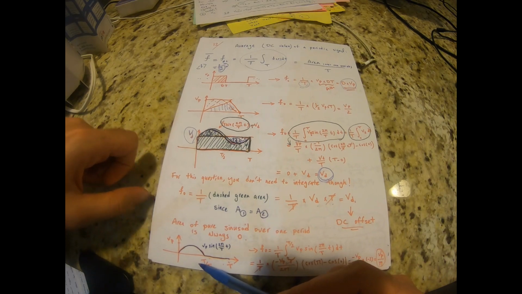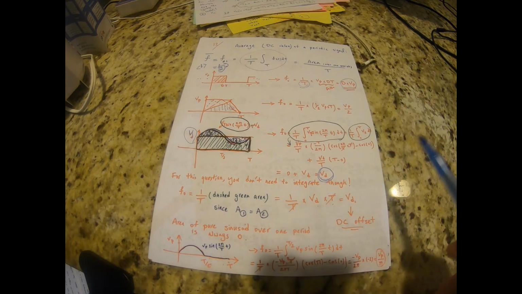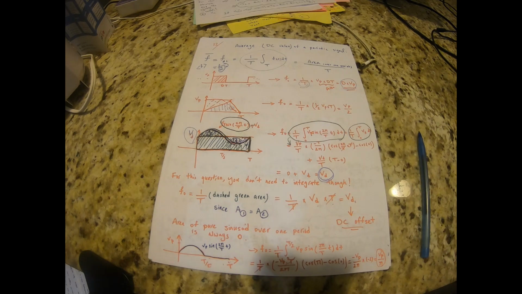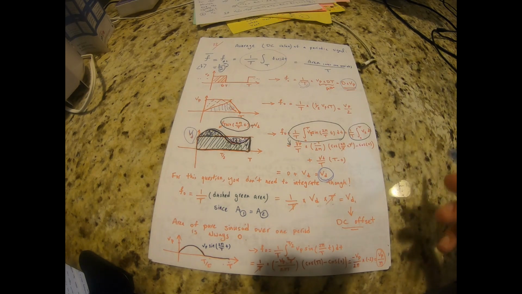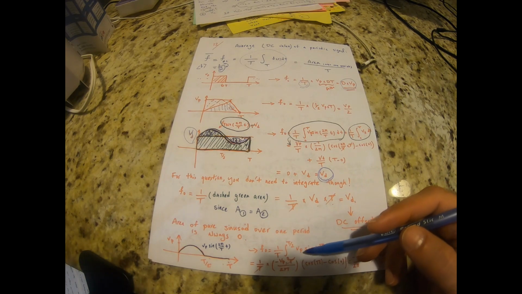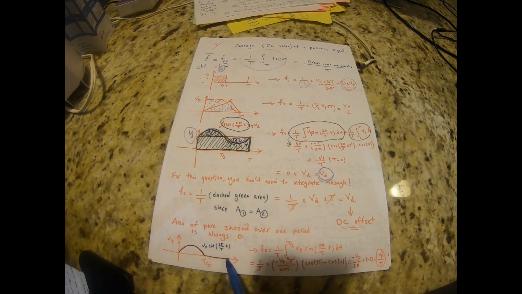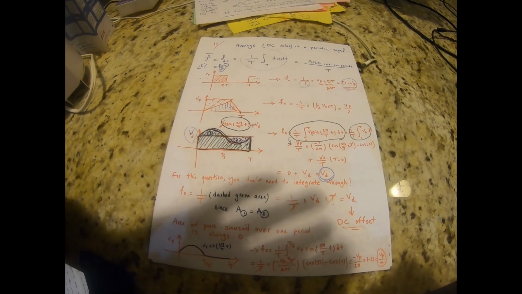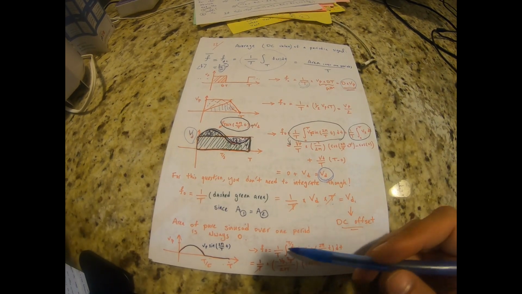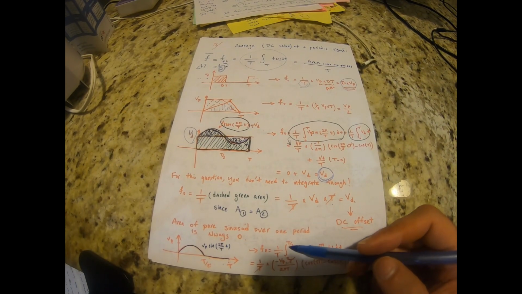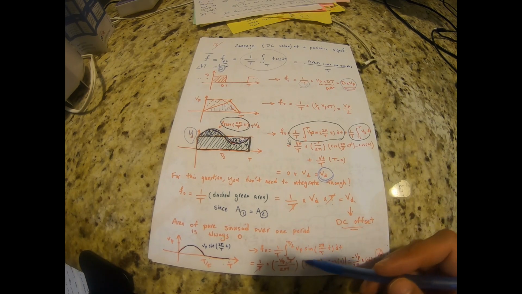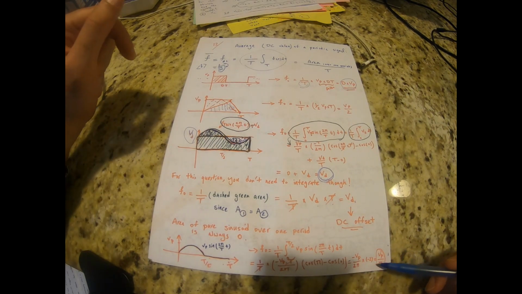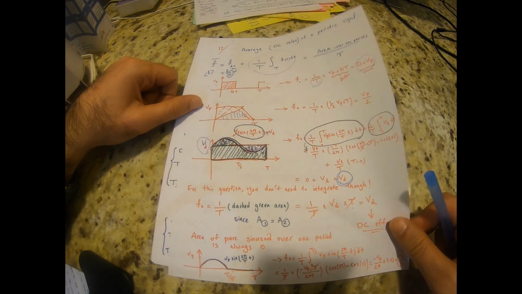For this other part that you were asked to calculate the average value, we apply the same concept, the mathematical definition of average, right? Because the function is 0 from T over 2 to T, for the limits of the integral we can just make this from 0 to T over 2. If you calculate it, this is the answer you should find.